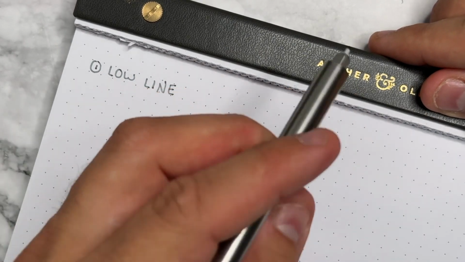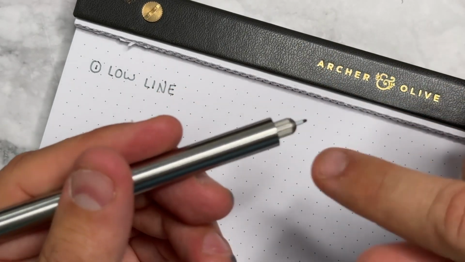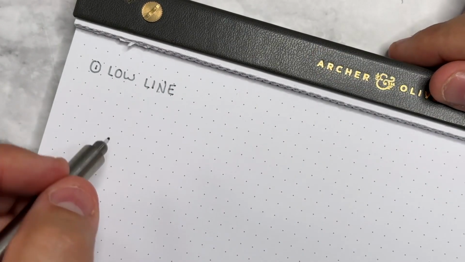So let's go ahead and start with our first font. This one is called Lowline. All right, Lowline will be using a Tom Studio Duo pen here filled with fountain pen ink, all these different tips. Love this pen so much.